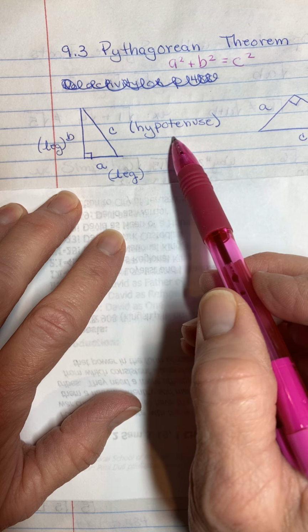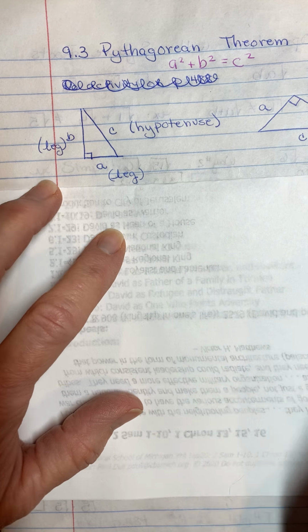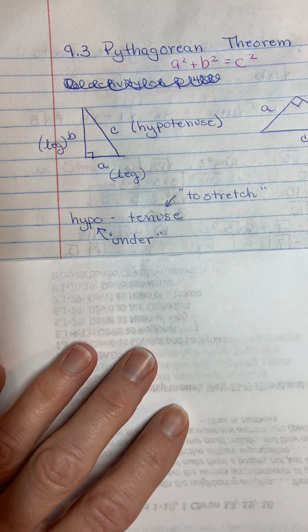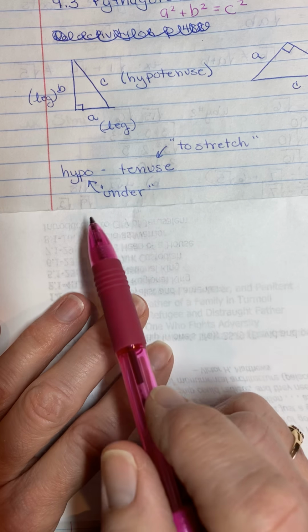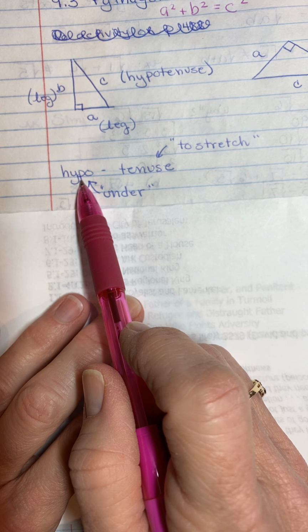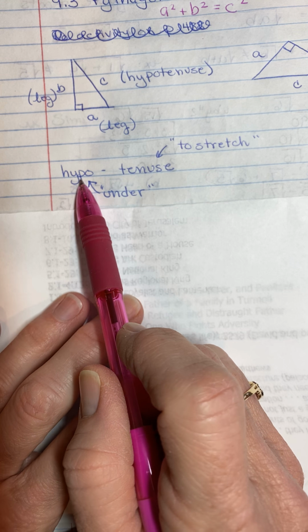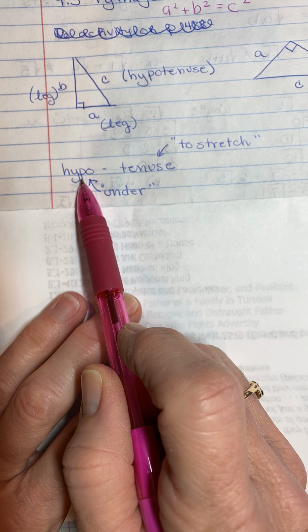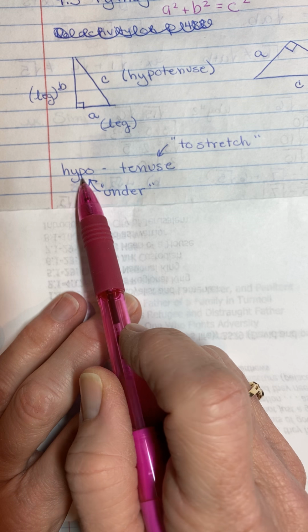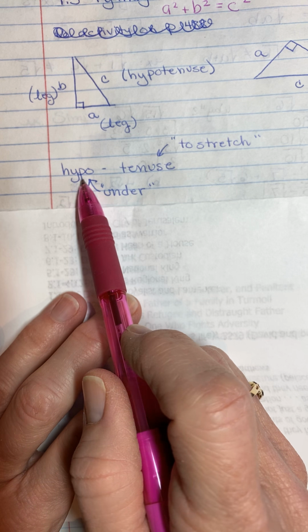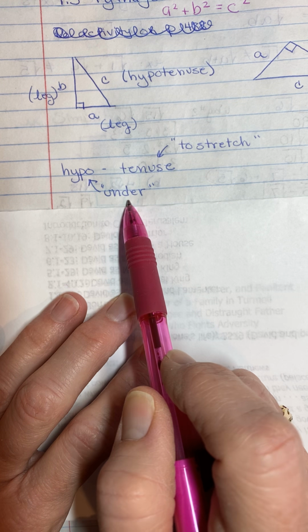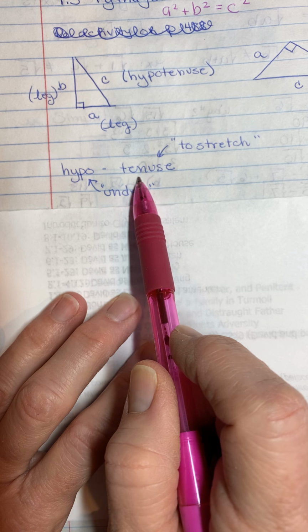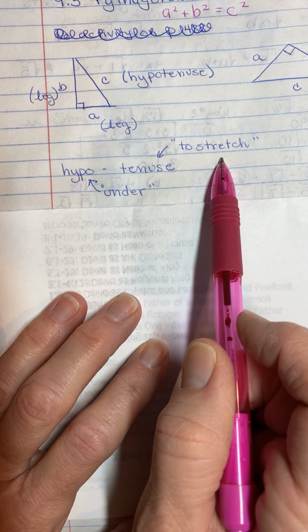It's called the hypotenuse. And the word hypotenuse is a funny word, right? Hypo like hypodermic needles, or hypoglycemia, which is low blood sugar, or hypothermia, which happens when someone gets too cold. Hypo means under. And I looked this up: tenuse means to stretch.